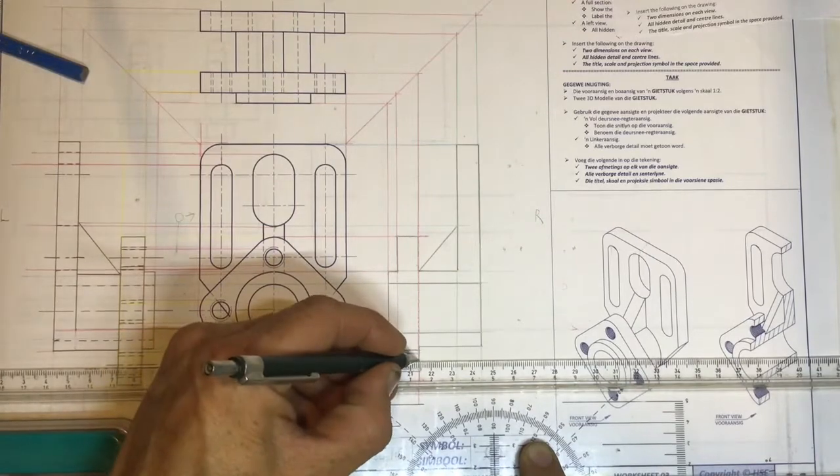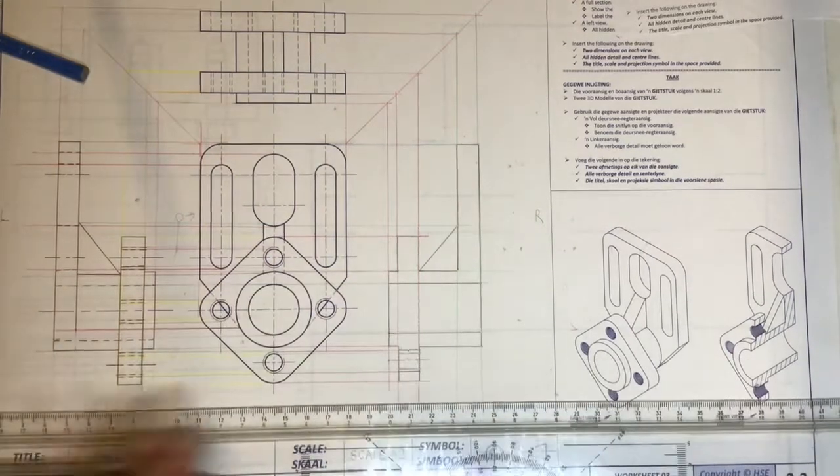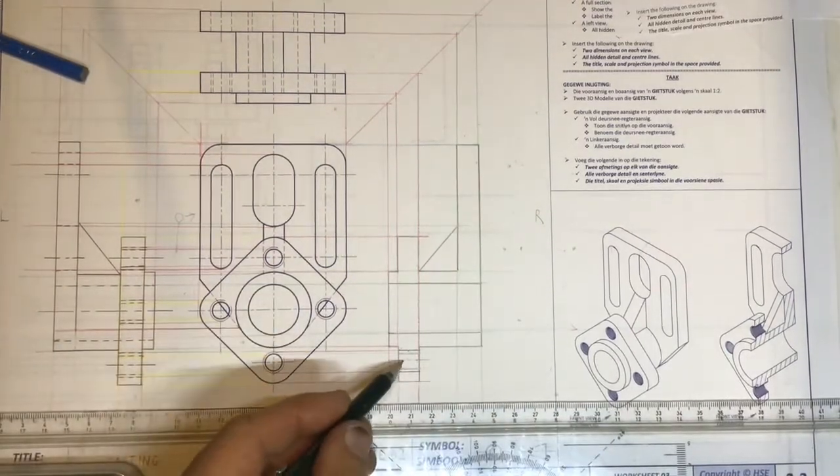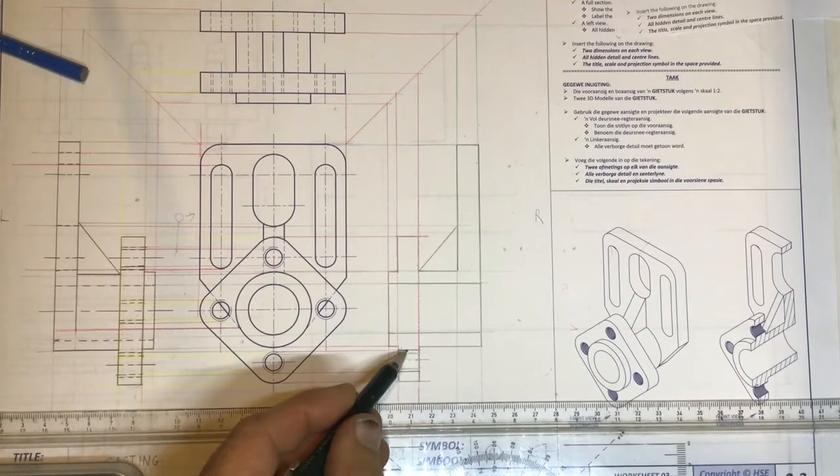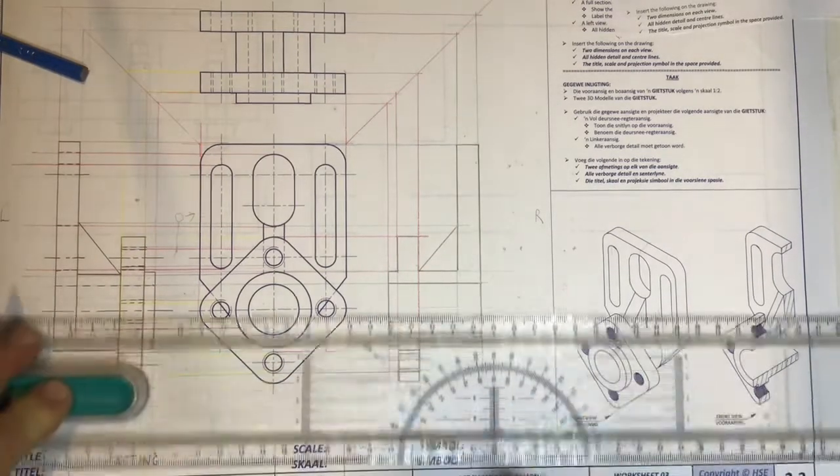Okay, make sure it's in the center. You should be able to see the difference in thickness between that line and that line and that line and that line. That line should be much thinner than that line. Right, come up over here.